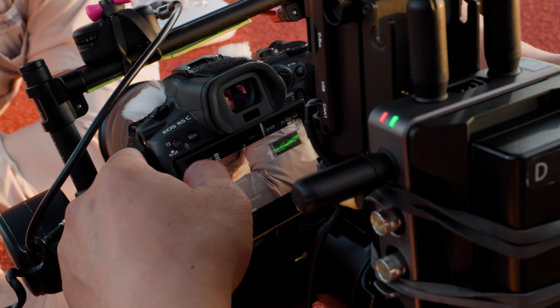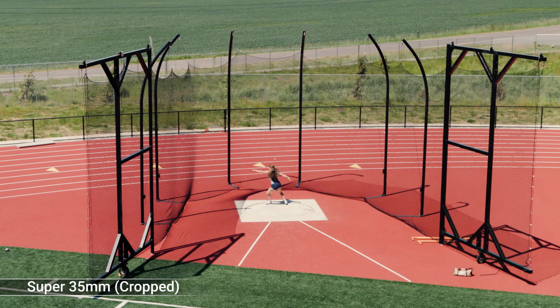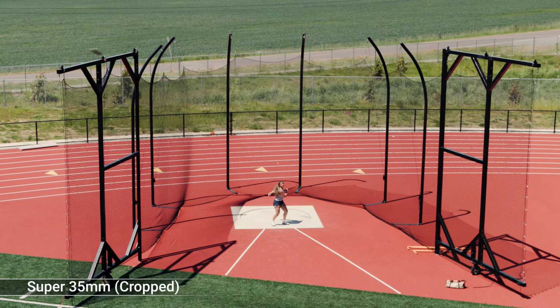Exactly. Yeah. Sometimes when you're on a gimbal, the lens changes take so much time, so it kind of robs your day of a few minutes here and there. So one way to just quickly simulate a lens change is just going into that crop mode.